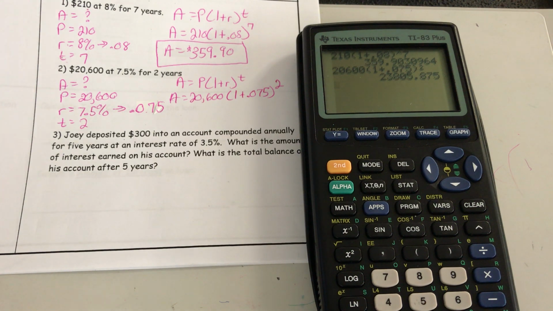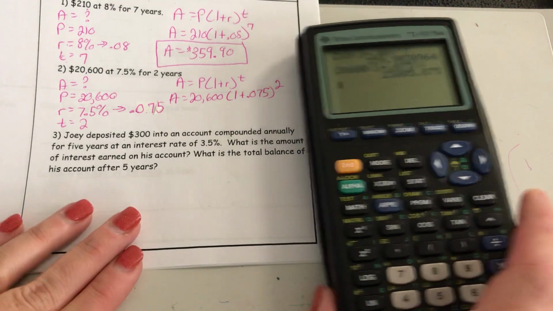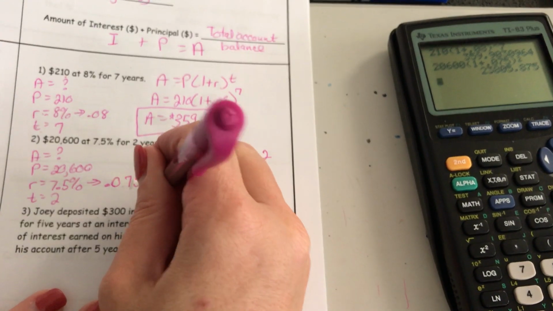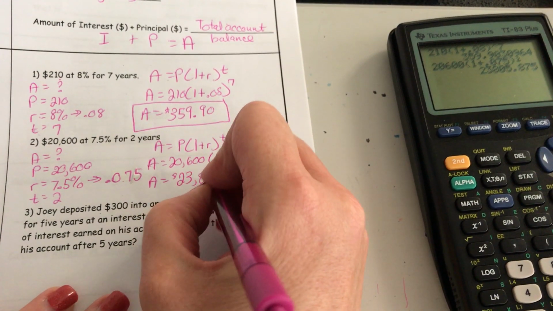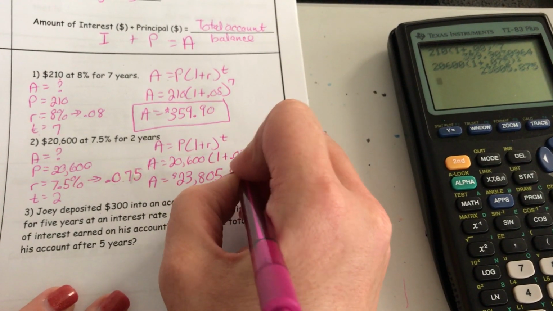Yes, because we started out at $20,600, and for 2 years we were accruing 7.5%, so we're gaining money, right? So it has to be larger. So A equals $23,805.88.